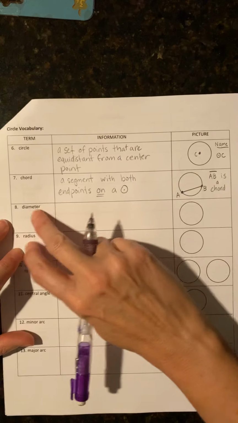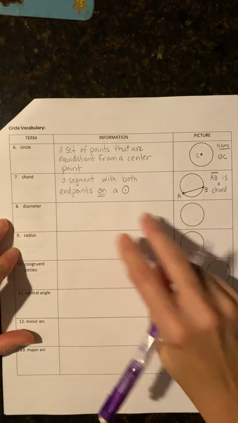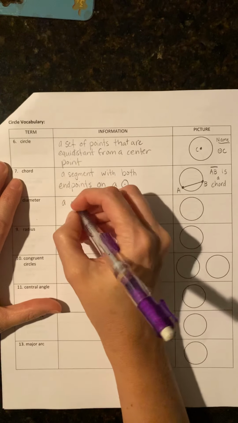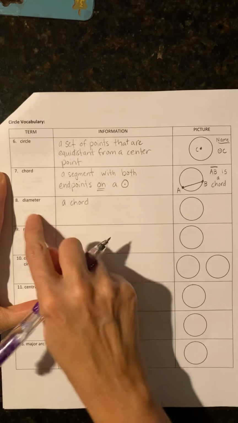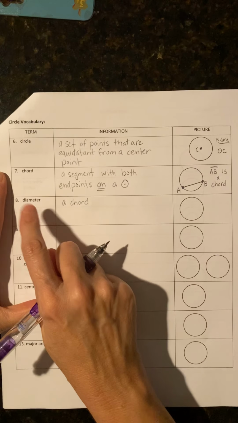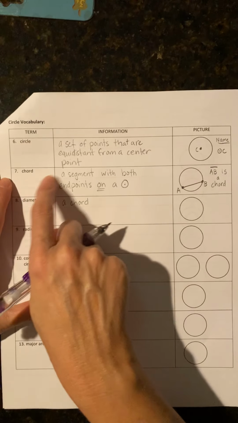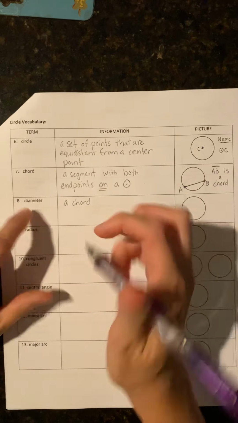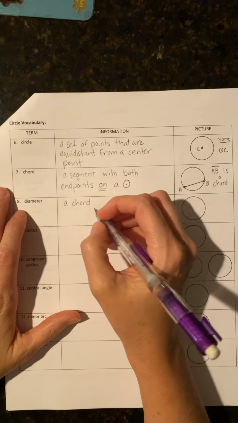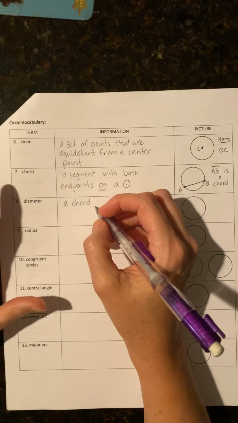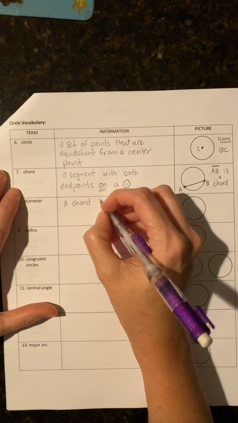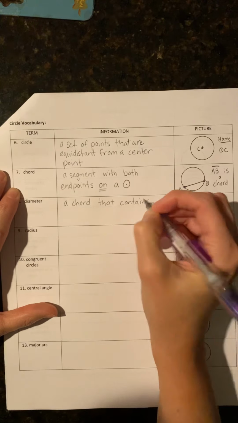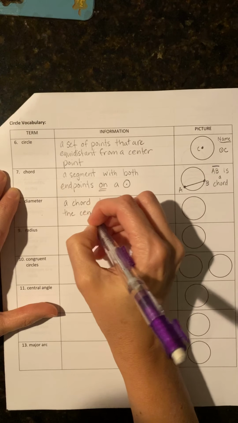Now, a diameter and radius you probably already know. You would have learned those in an earlier math class. A diameter is a chord. Now, when you first learn diameter, chances are they taught you diameter without teaching you what a chord is. So they may have just said that a diameter is a segment, because a chord is a segment. But now that we know what a chord is, we say that a diameter is a chord. It's a chord that contains, or passes through, the center of the circle.